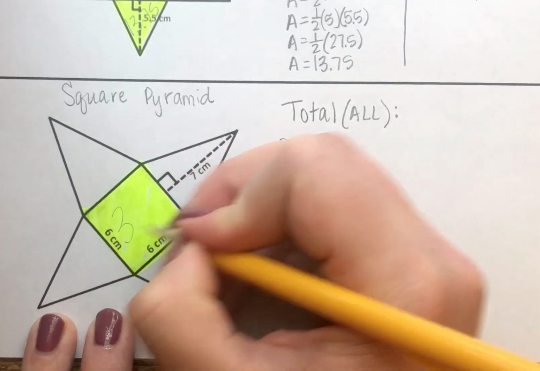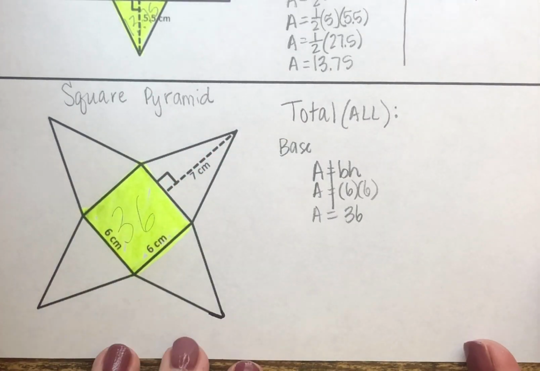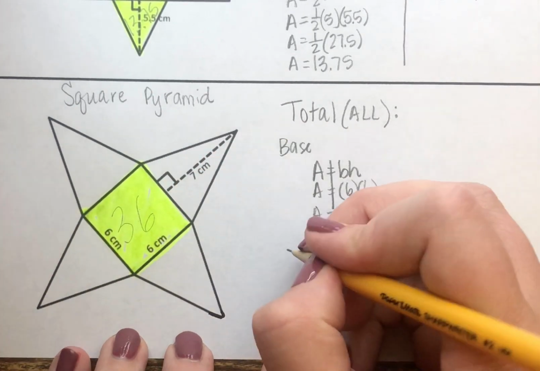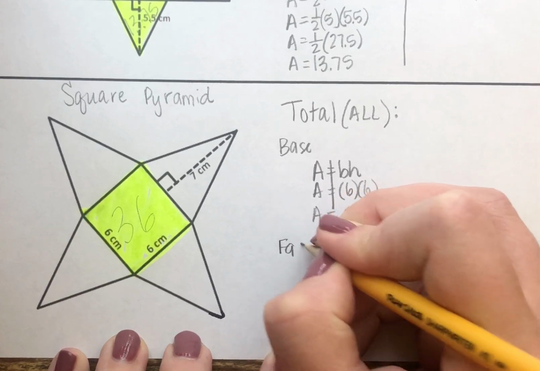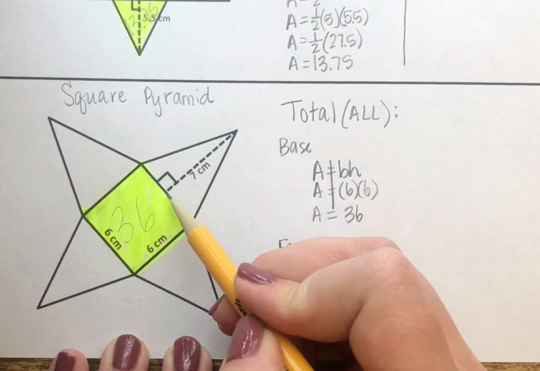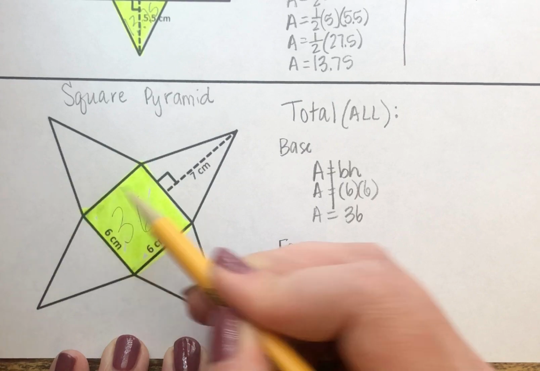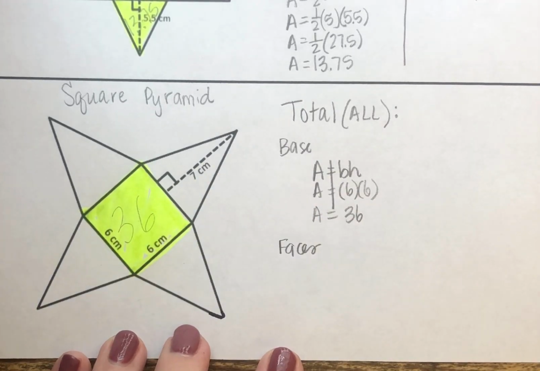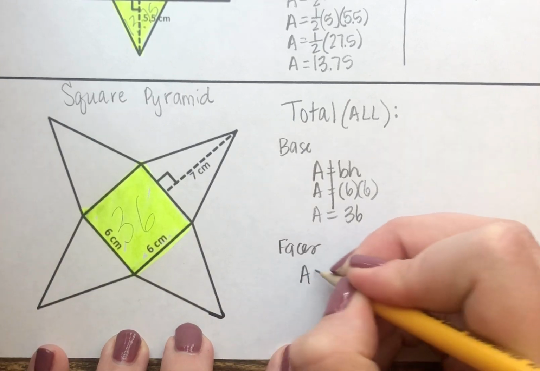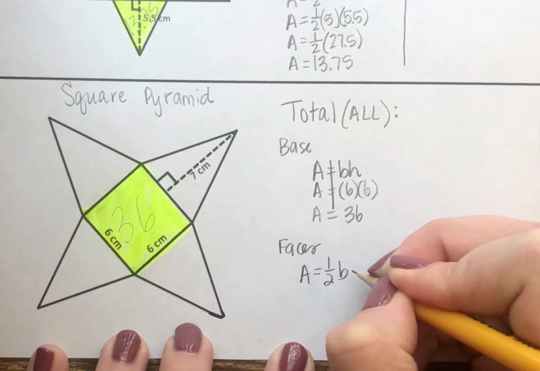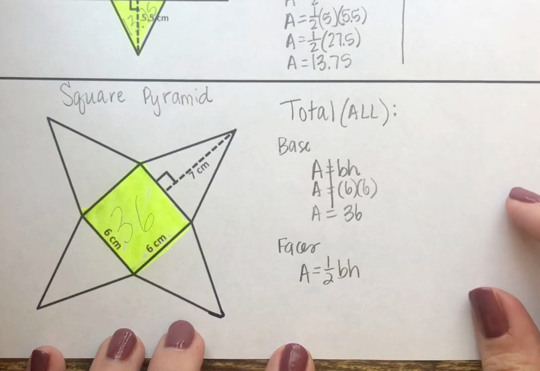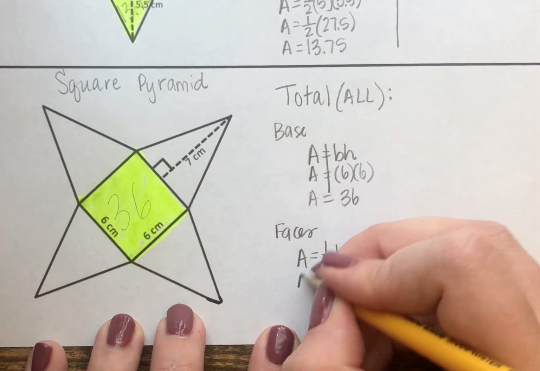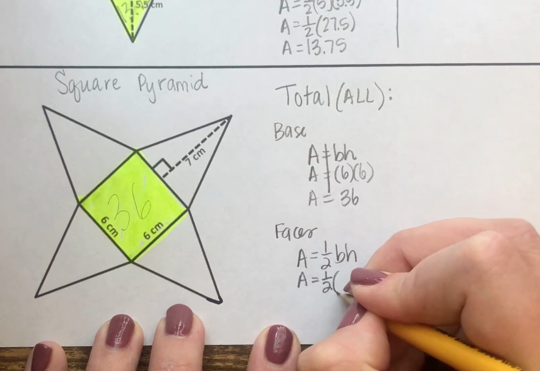The area of our square base is 36. Okay, so let's do the faces. All of these sides are congruent, so that means all of these triangles are also congruent. That makes our job a little bit easier. So we can just use our triangle formula one time, and then we'll have all of the information that we need. So A equals 1/2.